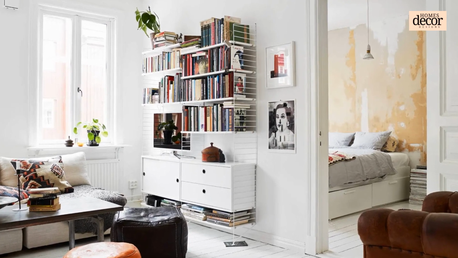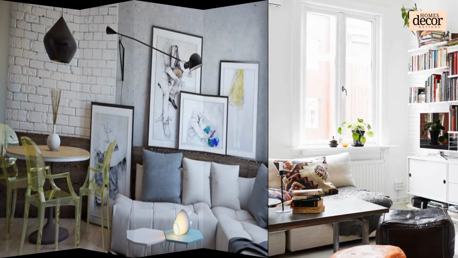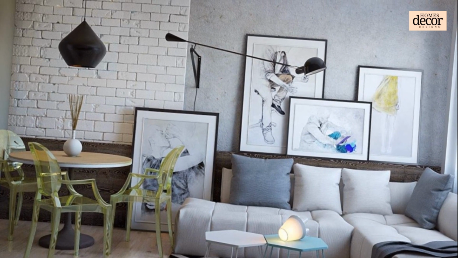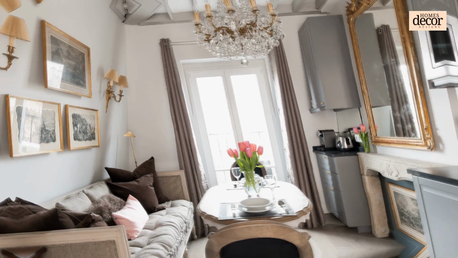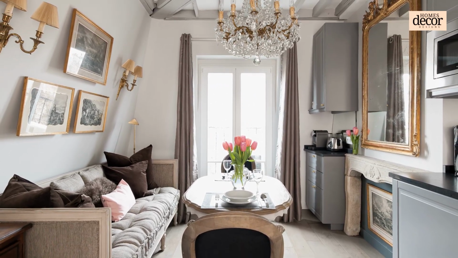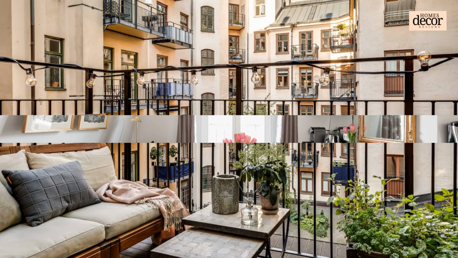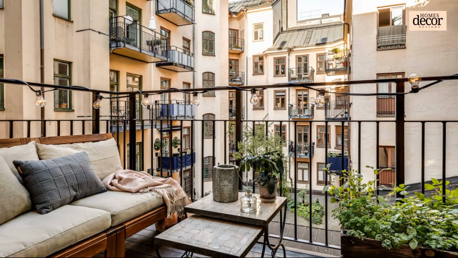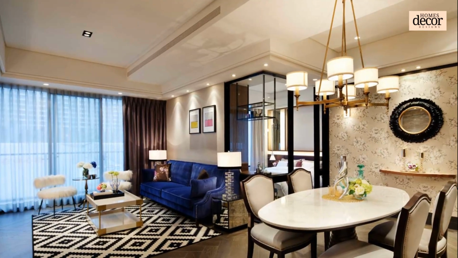Here are these 10 best small apartment design ideas. 1. Use a room divider to create zones within your apartment. 2. Choose furniture that is multifunctional, such as a storage ottoman or a convertible sofa. 3. Use underbed storage to store items. 4. Hang curtains to create the illusion of a separate room. 5. Use a loft bed to create more floor space.